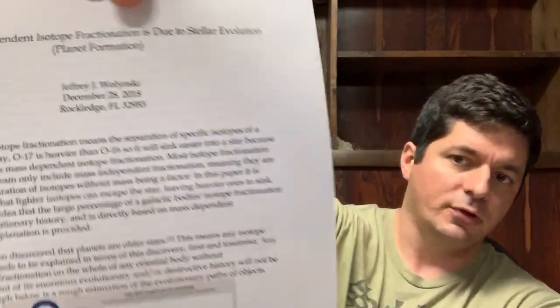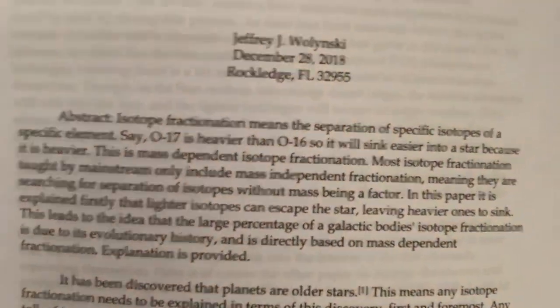Most mass-dependent isotope fractionation is due to stellar evolution. Here's the beginning of the paper. I don't know if you guys can see that. I'll read out some of it for you.